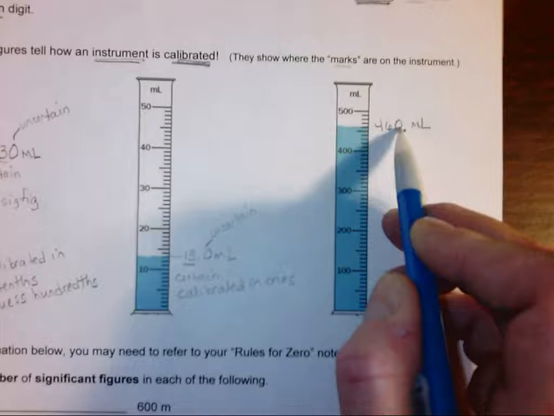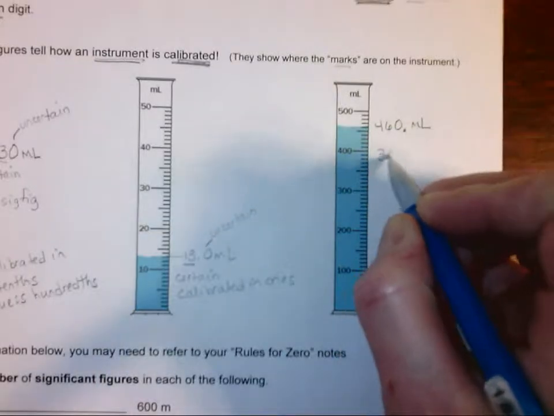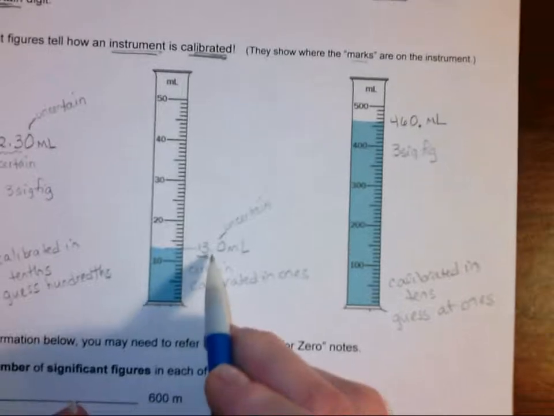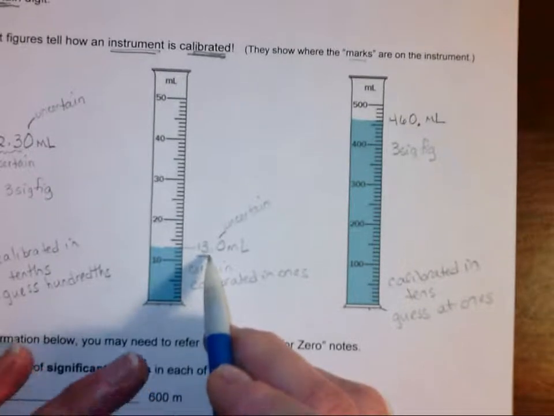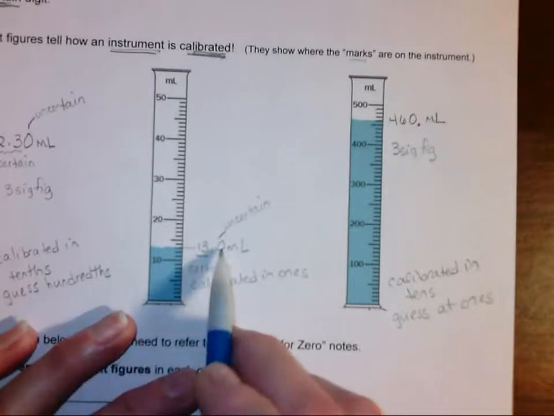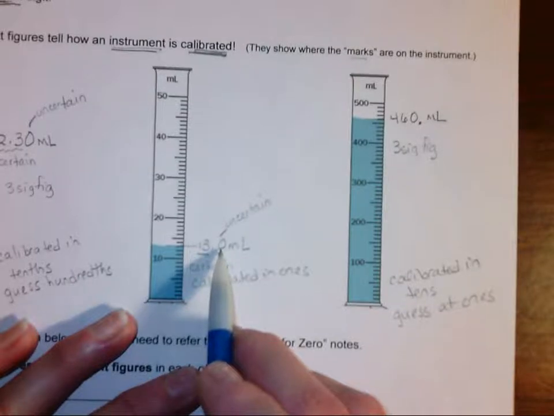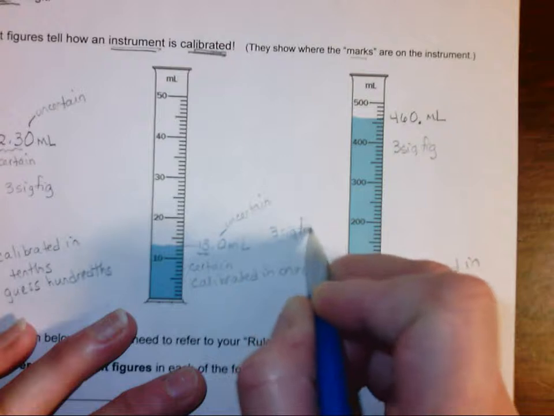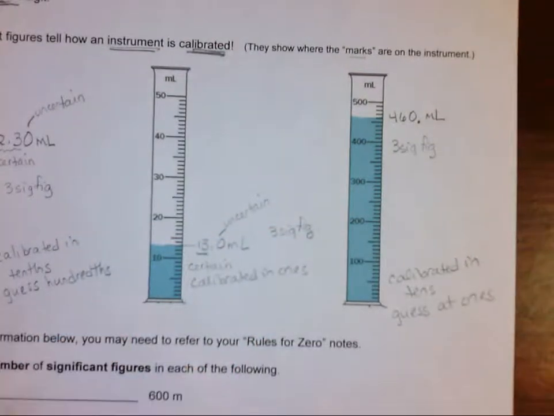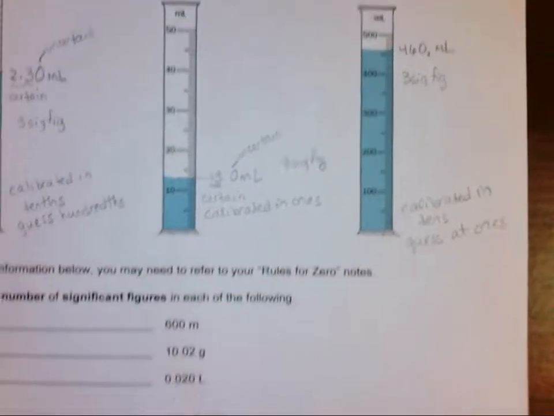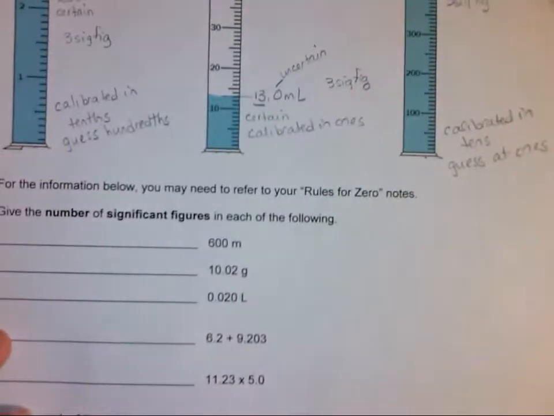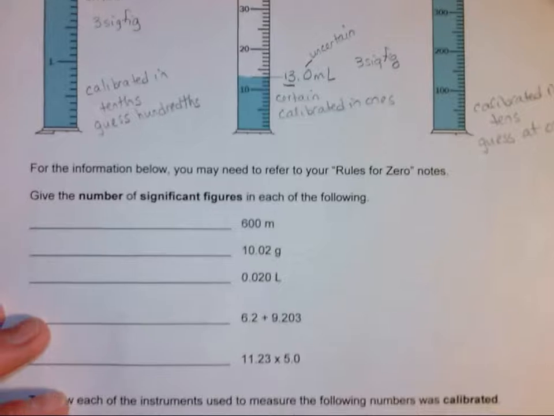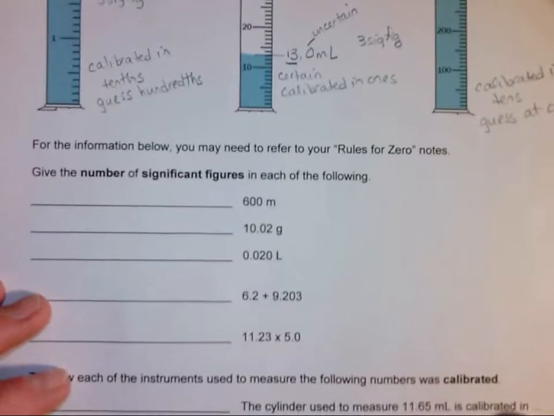Because this decimal is present, that 0 is significant. So this is a total of 3 significant figures. And the same thing applies here. 13.0 milliliters. Once again, because this 0 is present and there's a decimal, then we say also 3 significant figures. You'll want to refer to your rules for 0 in determining whether or not 0 is significant, and you should have those in your notes.